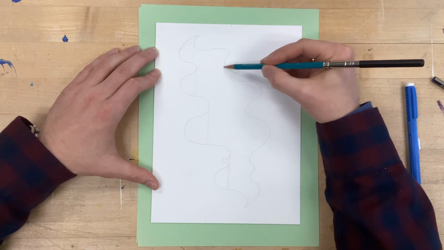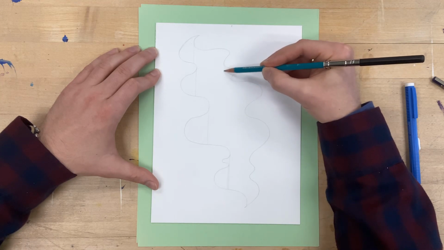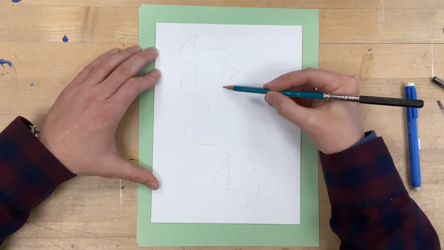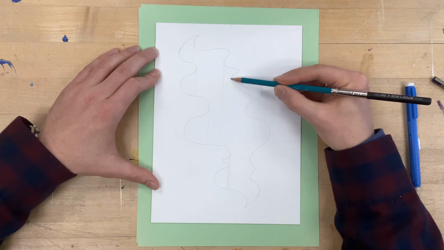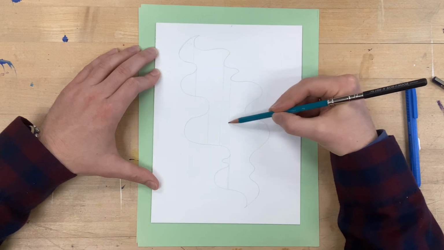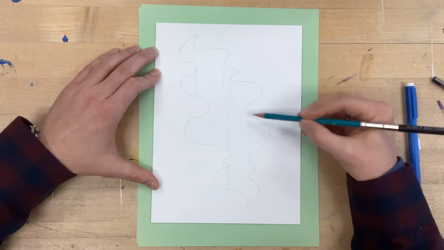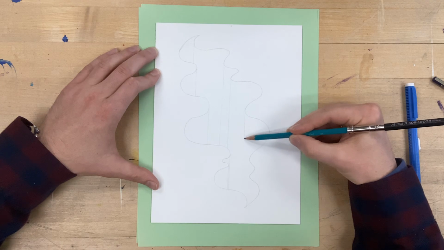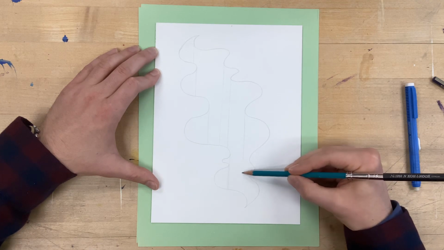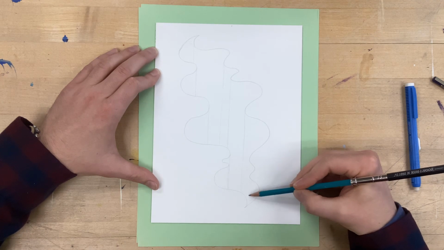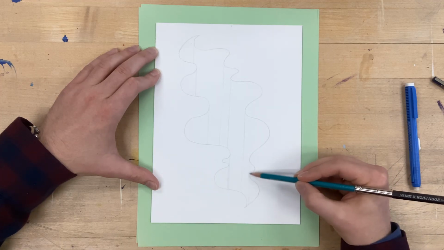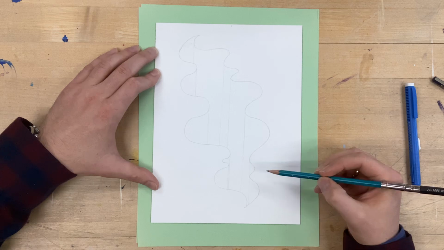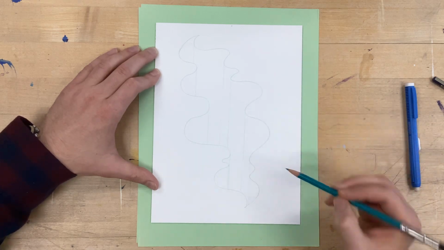So I'm just coming off of the furthest point sticking out, and I'm just drawing that line all the way down. Usually try to avoid areas that line up like that, so maybe I want to resketch that, but for the sake of brevity here, we'll just go on.